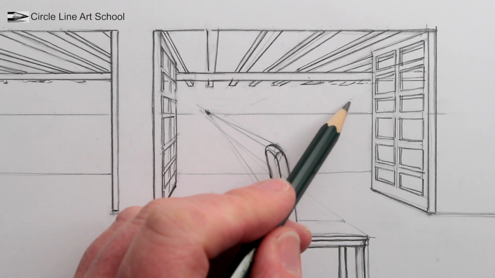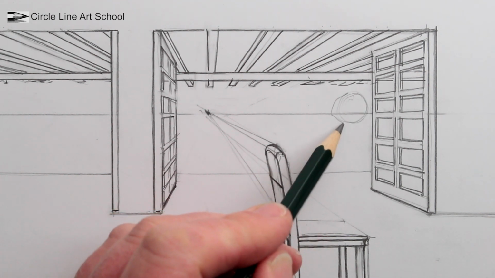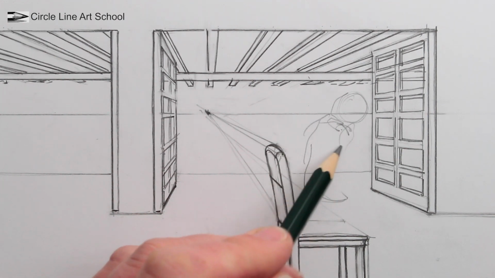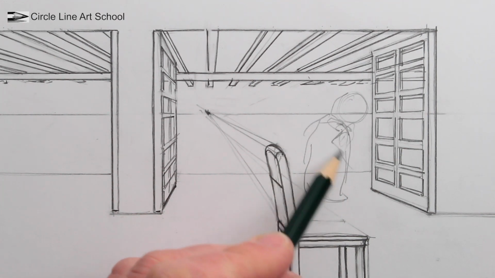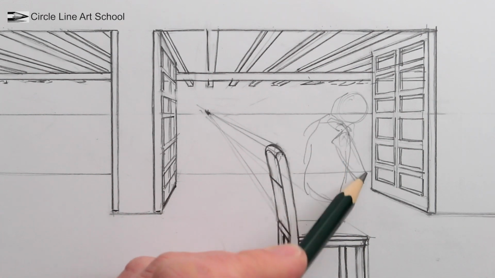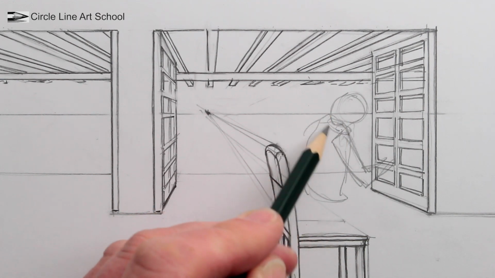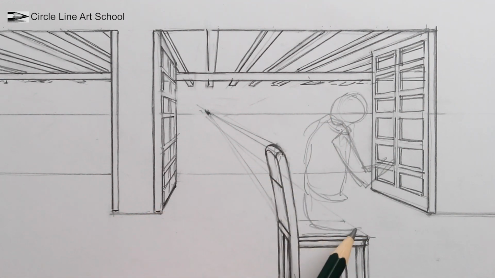Then I think it's a good idea to erase bits of lines, not erase whole lines, but erase bits of lines that are too strong so that we can redraw some of the details. And I don't think we need total details in this drawing. I would like to just suggest details.